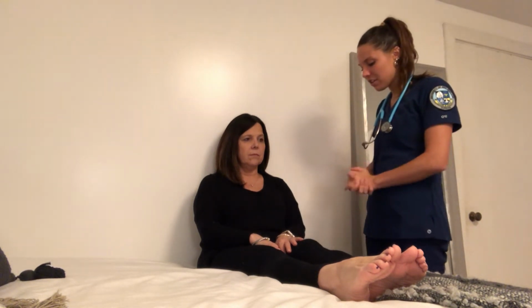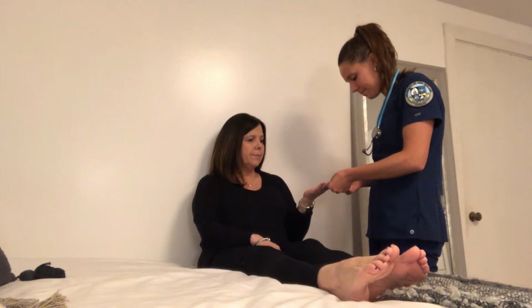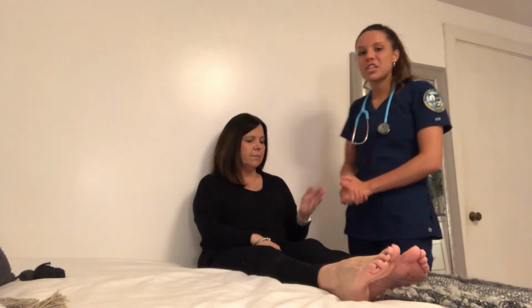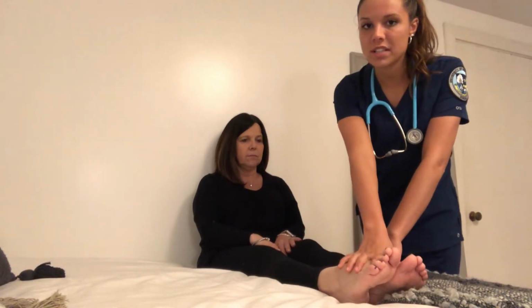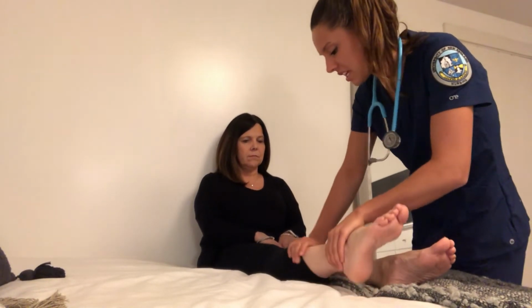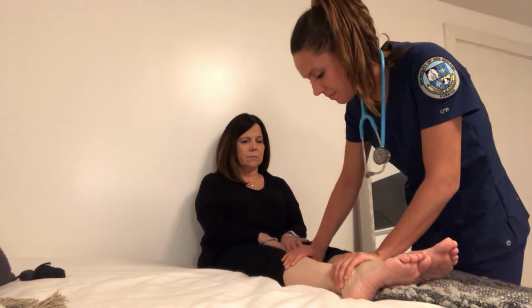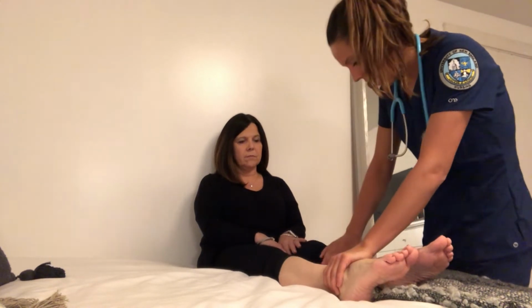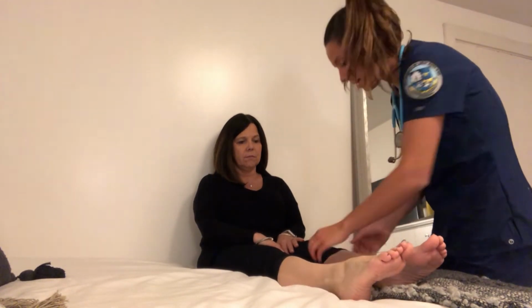Now may I see your fingers? I'm going to check your capillary refill. Patient's capillary refill in fingers was less than 3 seconds. Now I'm going to check your refill in your toes. And patient's capillary refill in toes was also less than 3 seconds. While I'm down here, I'm going to examine patient's skin and check for any signs of edema. And patient exhibits no signs of edema.